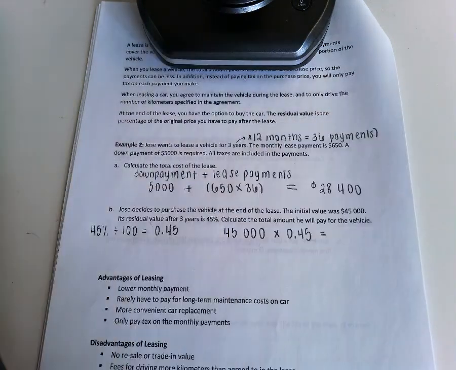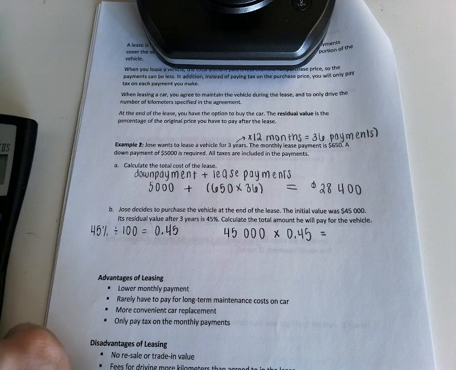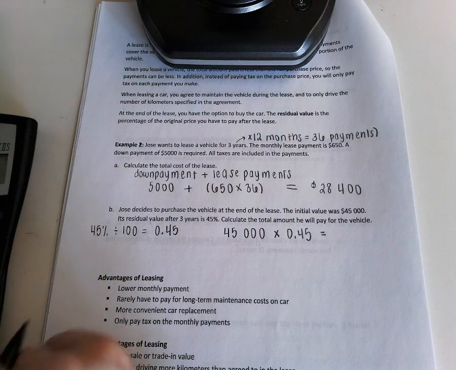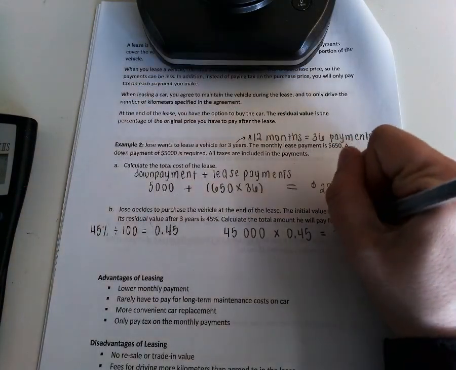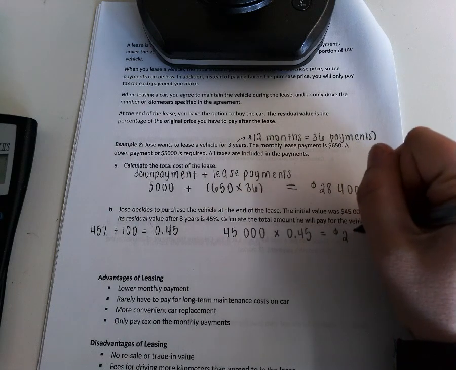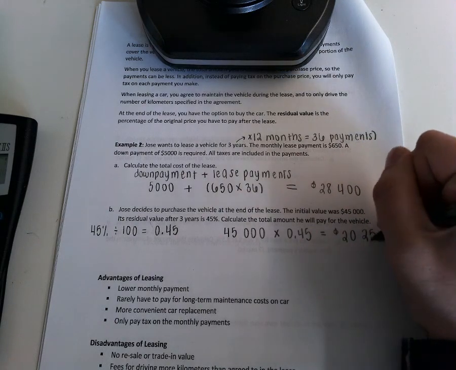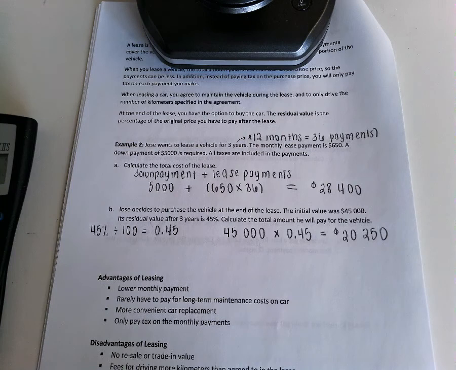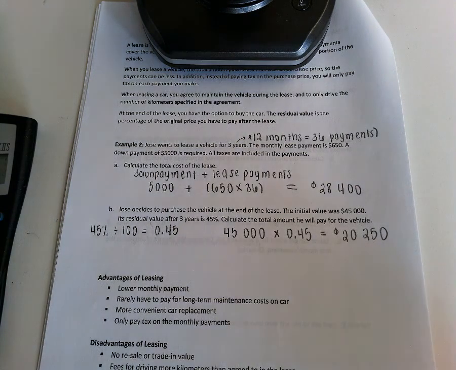So multiply 45,000 times 0.45. So the value that's remaining of the vehicle is $20,250.